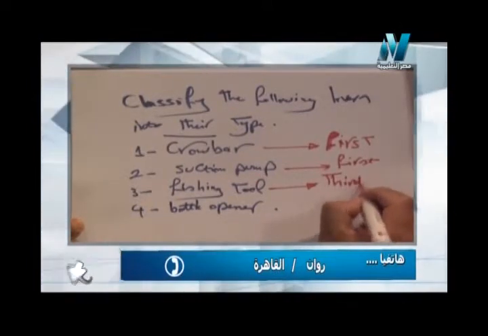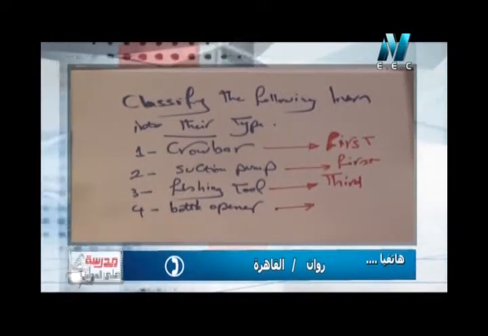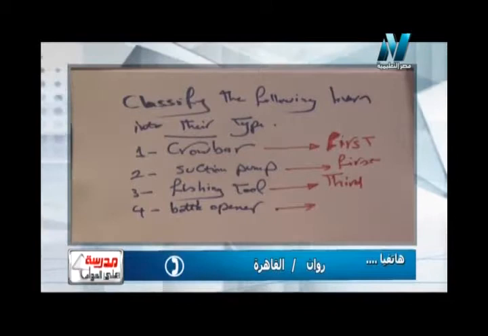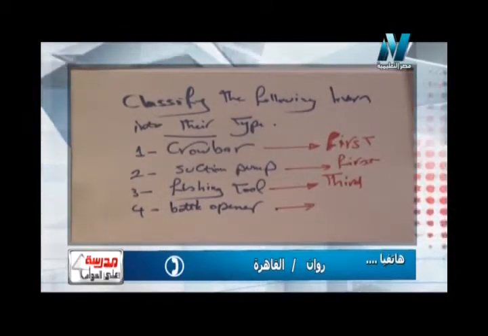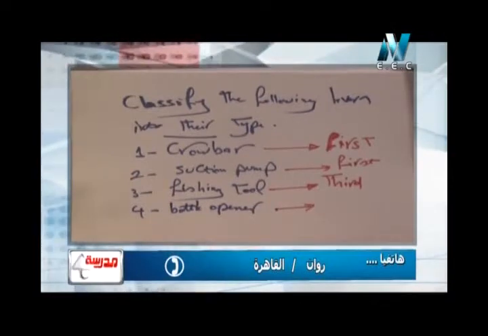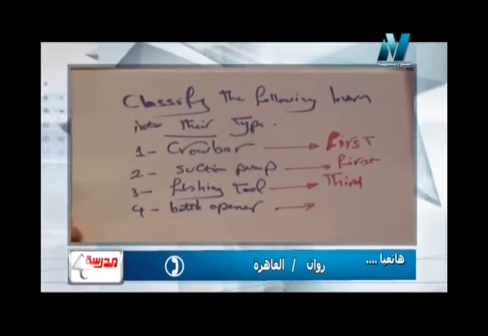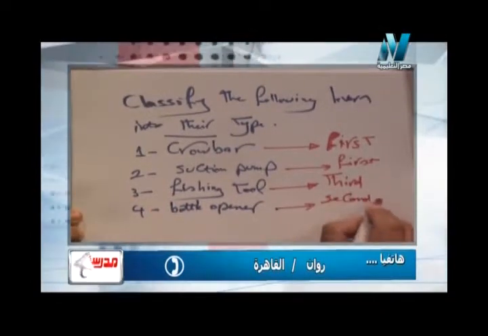So bottle opener, not cracker, they belong to the second type. Surely second class lever, Rawan.